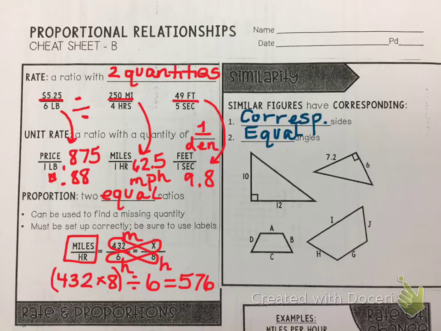So in other words, this triangle has some matching sides. So it's flipped around, so you have to visualize it, how the 12 matches with the 7.2. And then let me swap a color here. The 6 and the 10 are also matching to each other, so they're equivalent. I also have matching angles, so I'll just give you an example of that. So an angle that would be matching would be like this angle would be equivalent to this angle. So that's an example there.